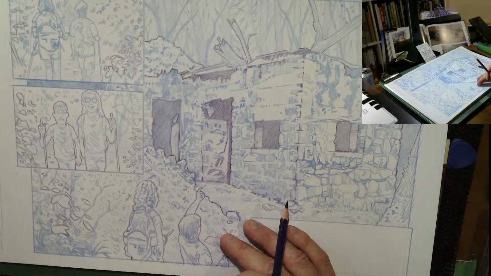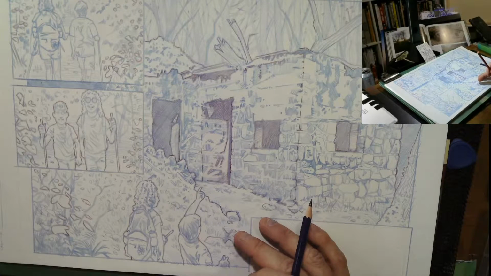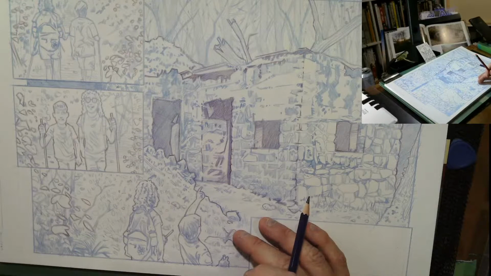Okay. So I am just trying to think about how I can put them through this doorway. How do I get these kids to stay in here looking through into the room?